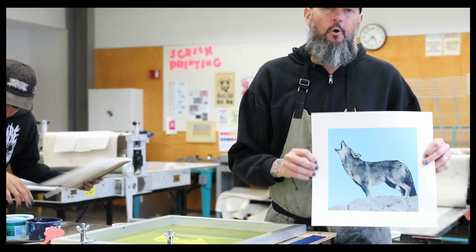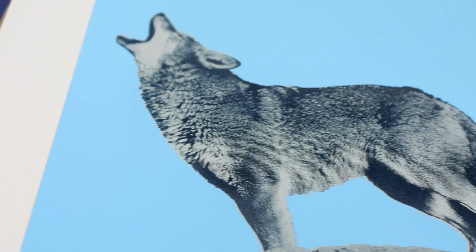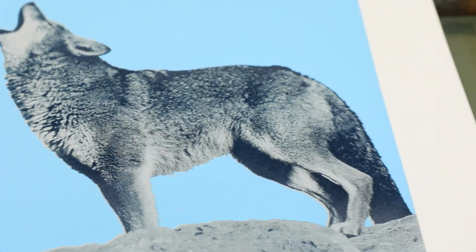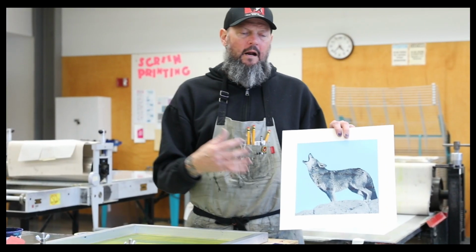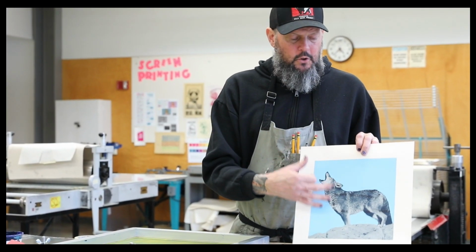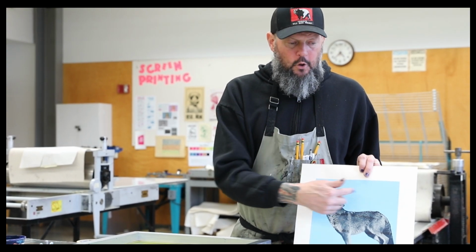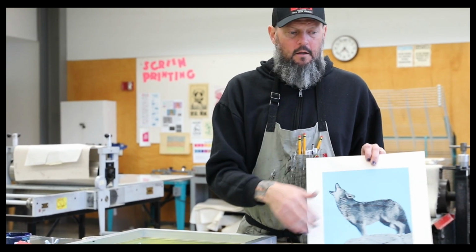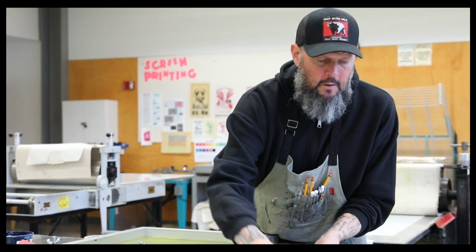So here, a photographic image. So all the other screens would have been graphic, just simple line backgrounds or stenciled out, whereas one image or one screen would have been a photographic process. Like that. So we'll go through and we'll print that right now.